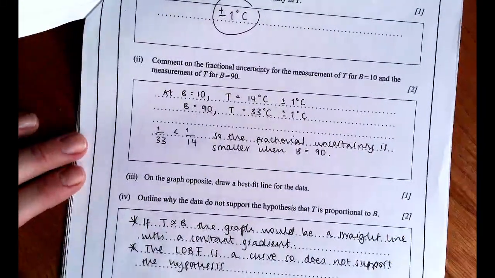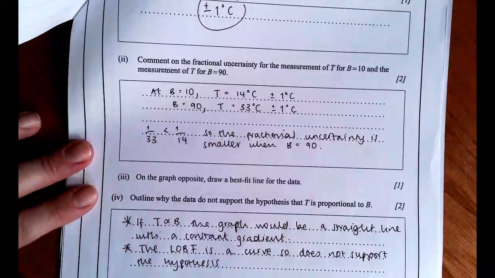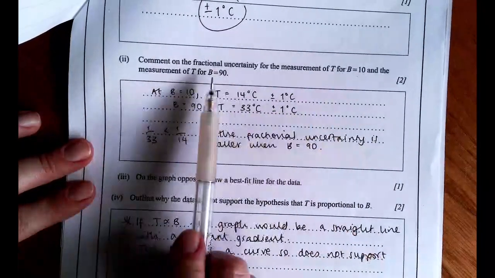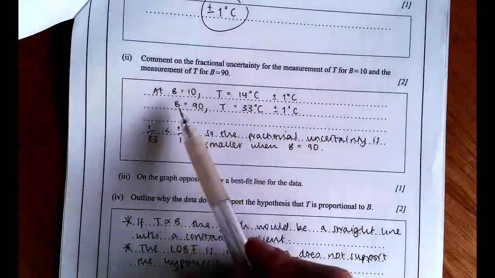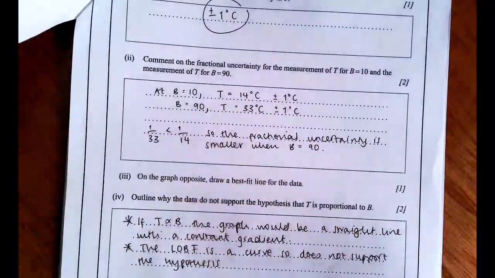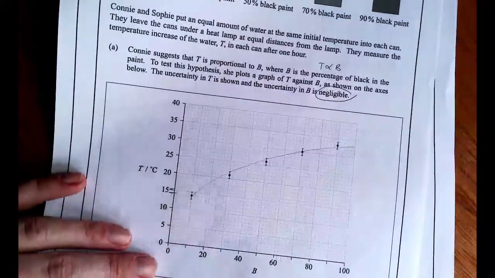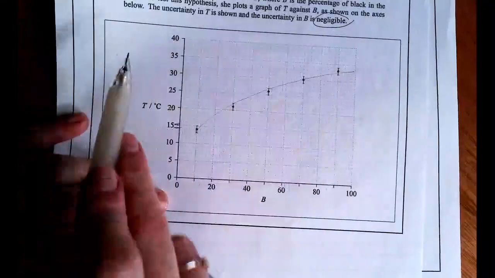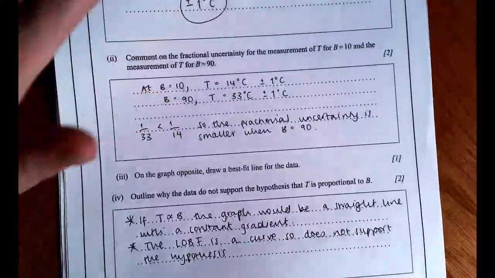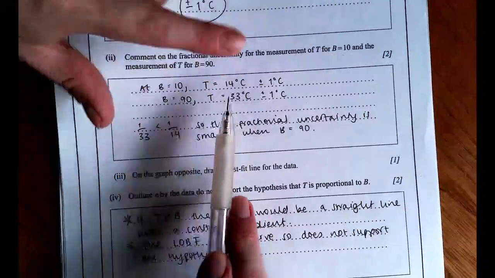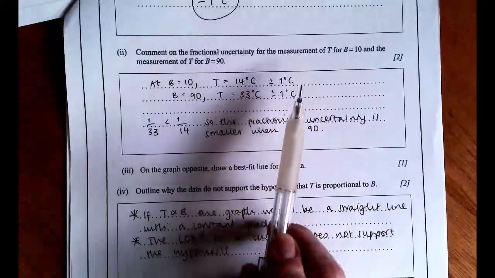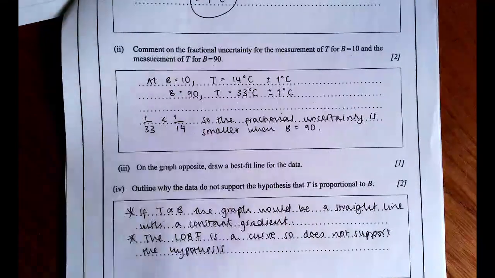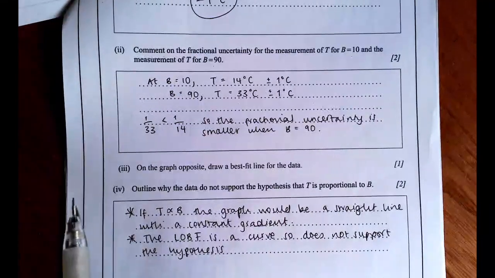Then it asks you to comment on the fractional uncertainty for the measurement of T when B is 10 and B is 90. Okay, so I read off when B is 10 and 90 here, and I get my temperature values, and I've written them here. Now the error bars are the same size for both of them, so the absolute uncertainty in the temperature remains the same. It's always plus or minus 1 degree Celsius.